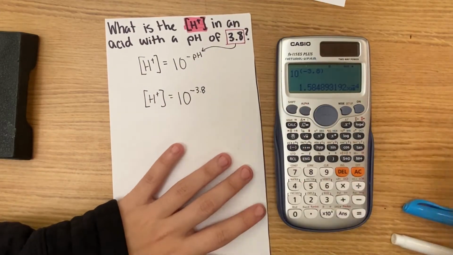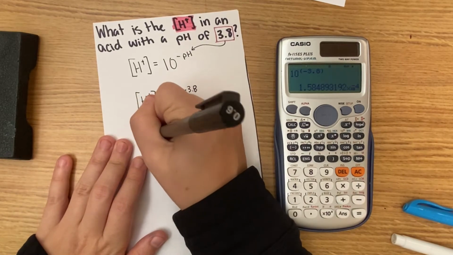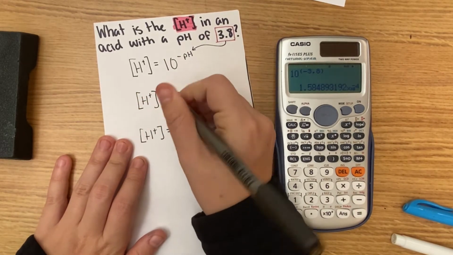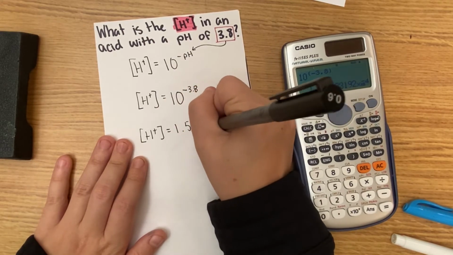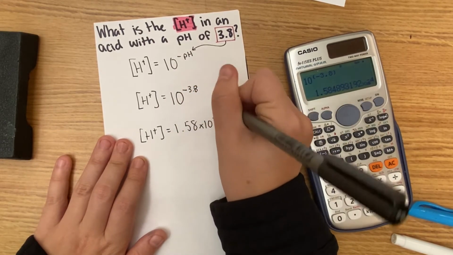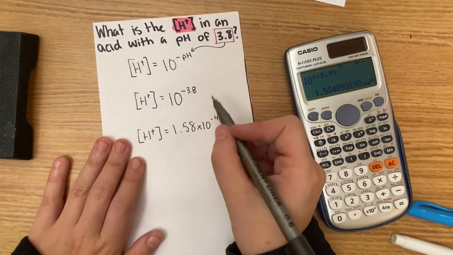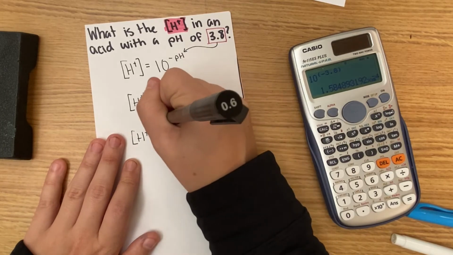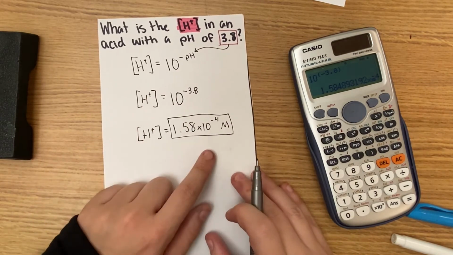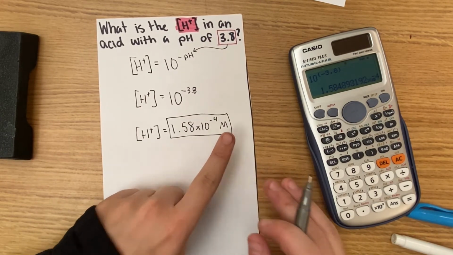Okay, so my answer to this is that the concentration of H plus is equal to 1.58 times 10 to the negative 4th, and this is a concentration, so the units are molar. Remember, pH and pOH don't have units, but concentration does, and it's molarity.